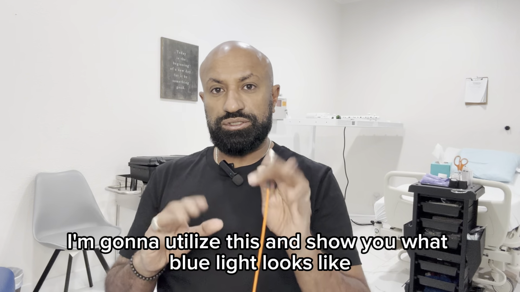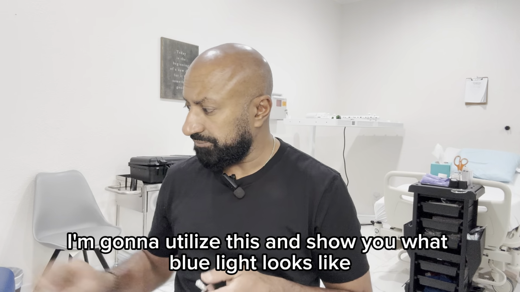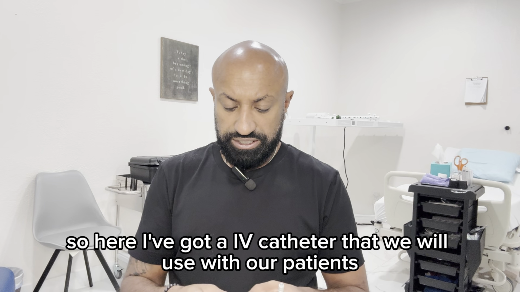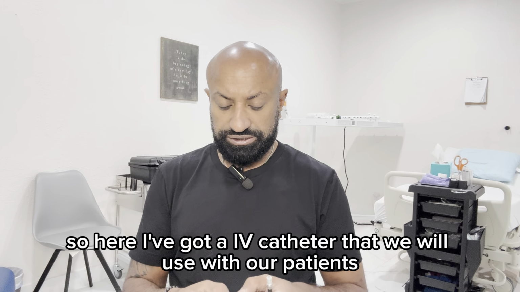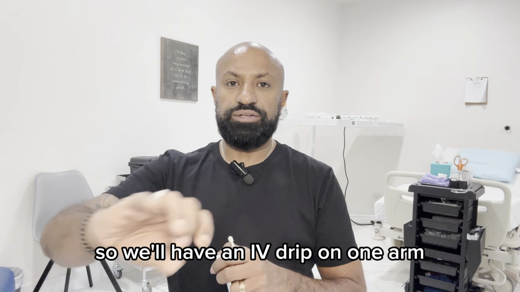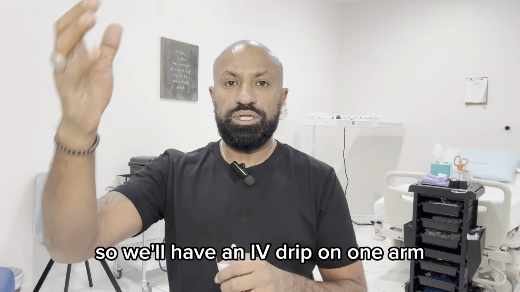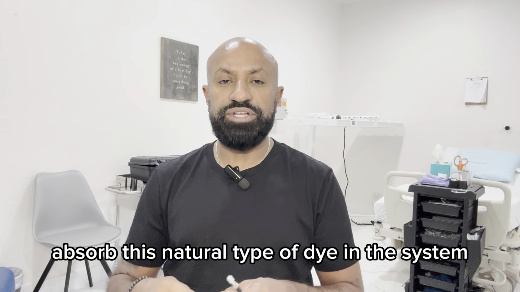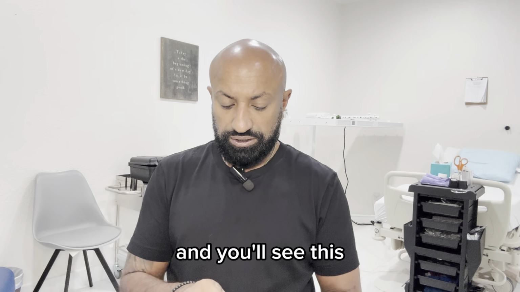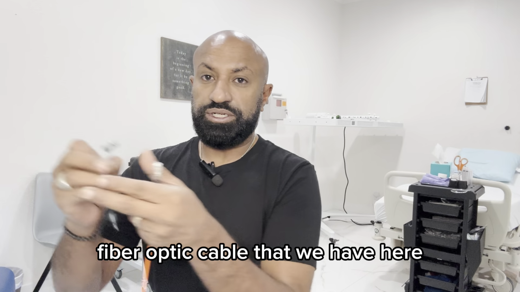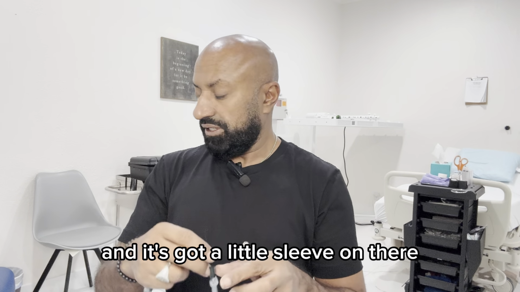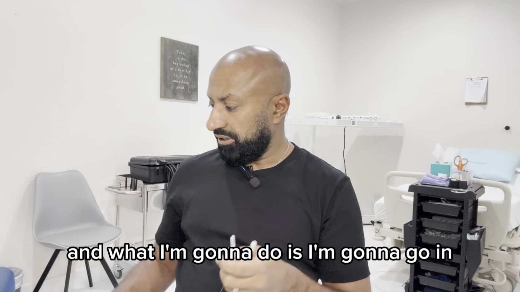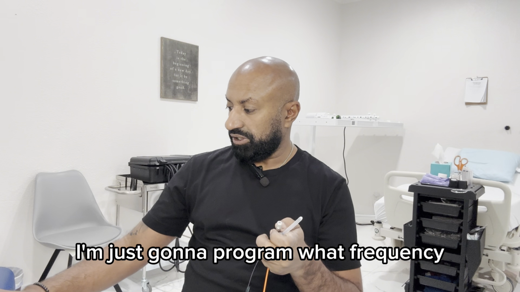So for example, I'm going to utilize this and show you what blue light looks like. So here I've got an IV catheter that we will use with our patients. So we'll have an IV drip on one arm, and that is allowing the body to kind of absorb this natural type of dye in the system. And you'll see this fiber optic cable that we have here, and it's got a little sleeve on there so you can actually see the fiber optic. And what I'm going to do is I'm just going to program what frequency.